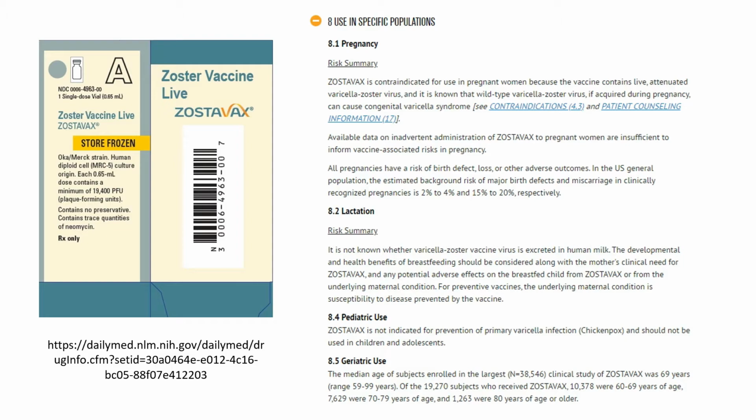This vaccine targets shingles and should not be used in children and adolescents for prevention of primary chickenpox infection. The section on the use in specific populations elaborates on the use during pregnancy and breastfeeding and in children and the elderly. For example, live varicella zoster vaccine, Zostavax, must not be used in pregnant women because it can cause specific birth defects known as congenital varicella syndrome.